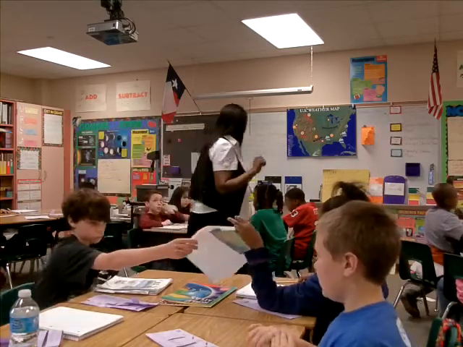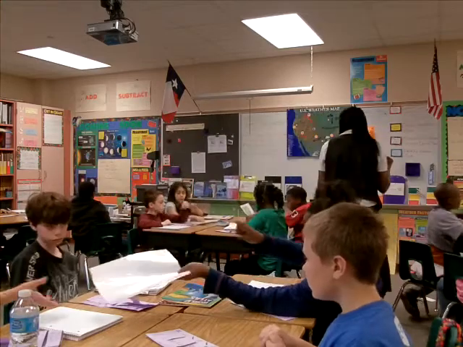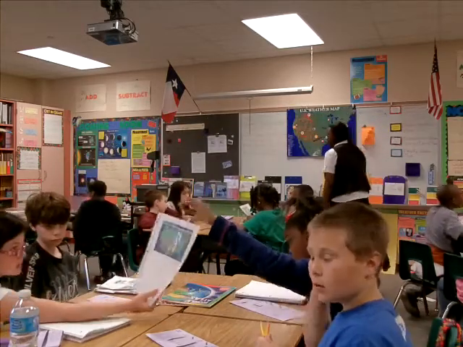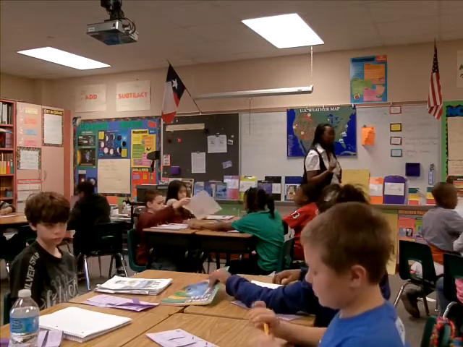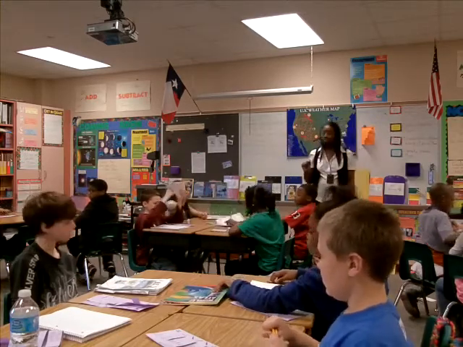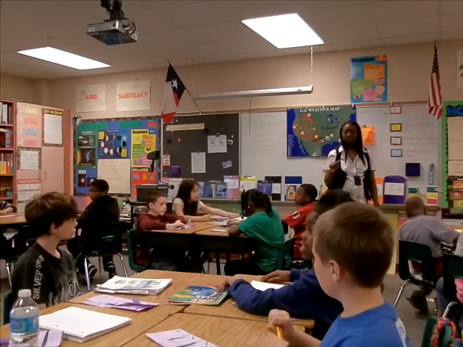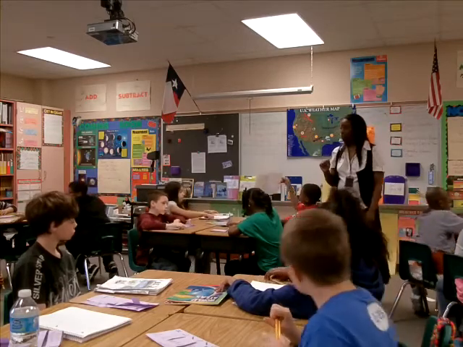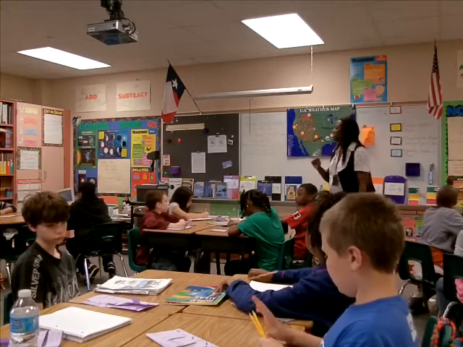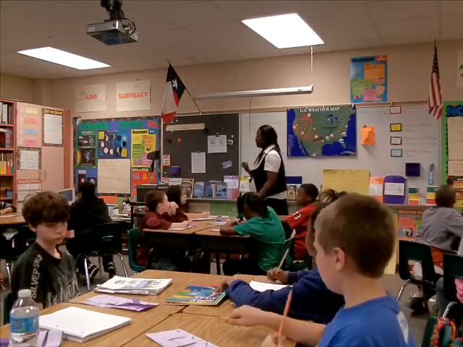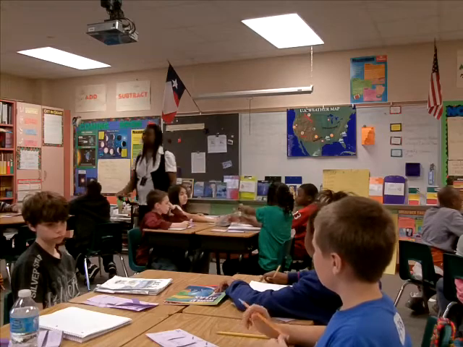Okay, go ahead and open your science journals to a clean page. I want you to entitle it Weather Maps. I love how Group C is communicating with Group D and passing their map around.